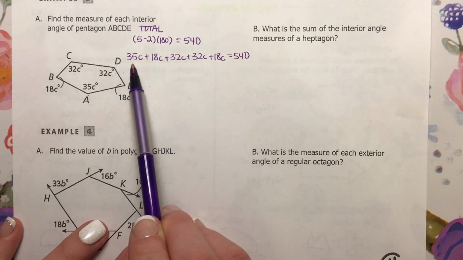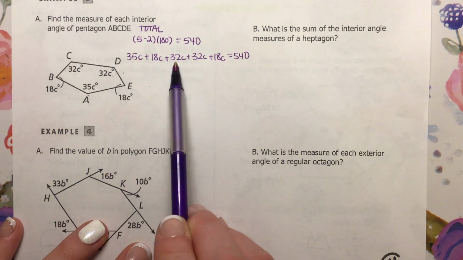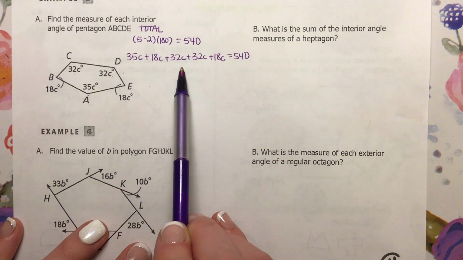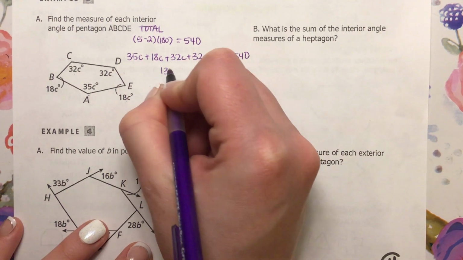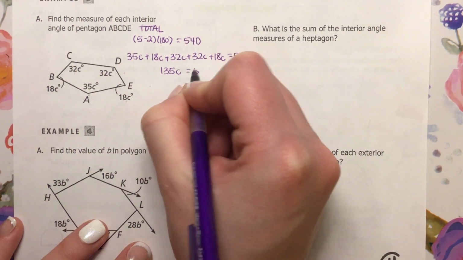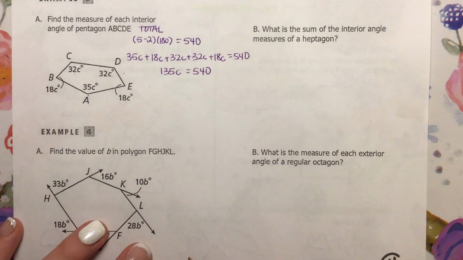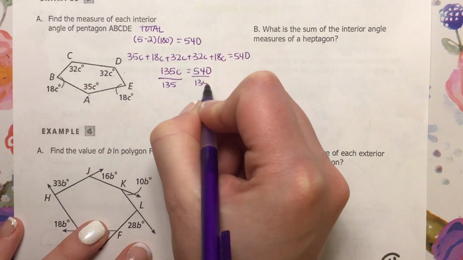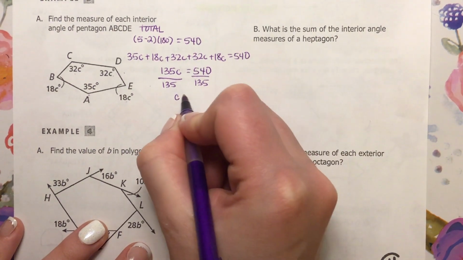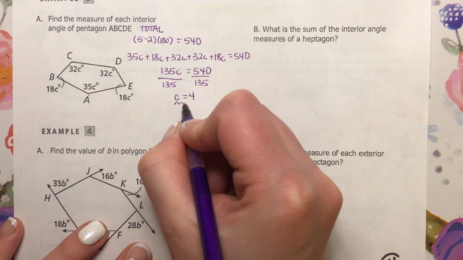Okay, now I'm just going to start solving like I would any other equation. So 35C plus 18C plus all this stuff, because these are all like terms, all of these are going to add to 135. So I have 135C is equal to 540. Now I want to divide by 135 on both sides. And I'm going to get C is equal to 4.